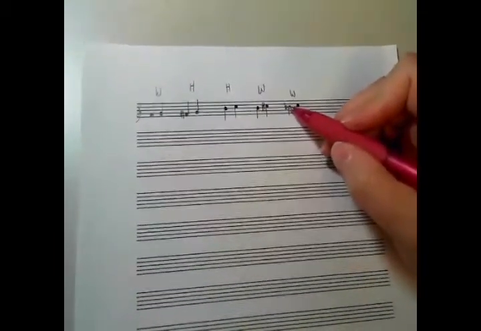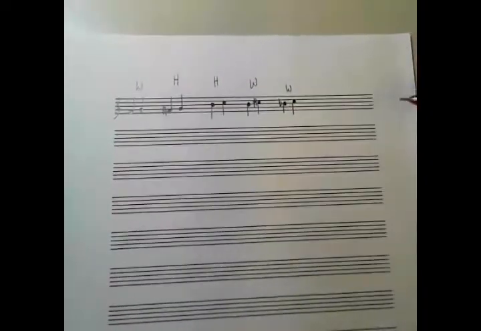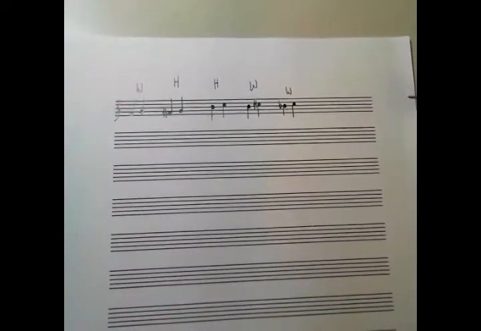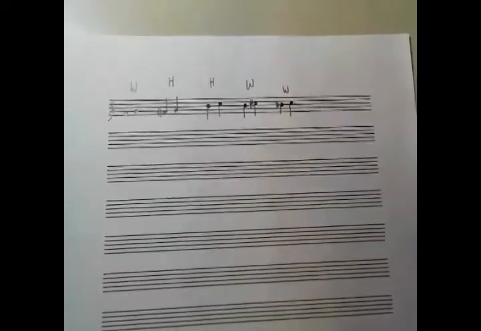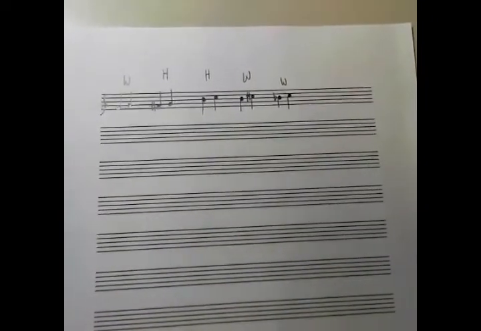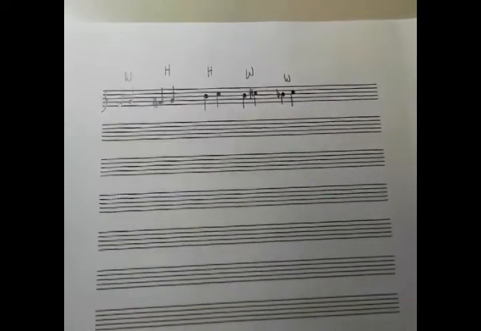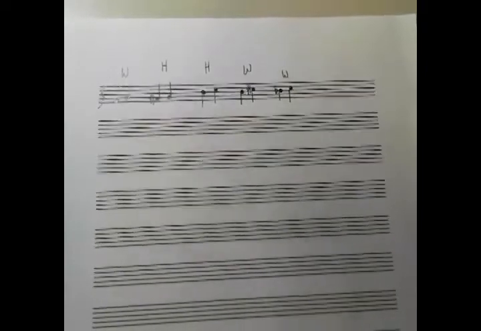Notice again how I drew this flat. It looks kind of like a pointy lowercase b. And the flat is directly before the note, and it's covering exactly the line of the note. The line is going through its middle. And notice that my accidentals are pretty small.